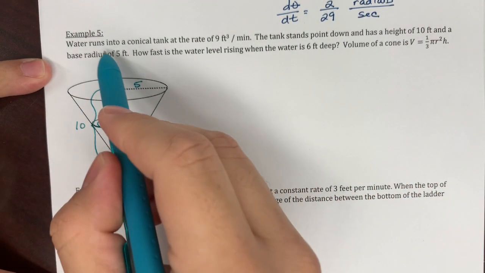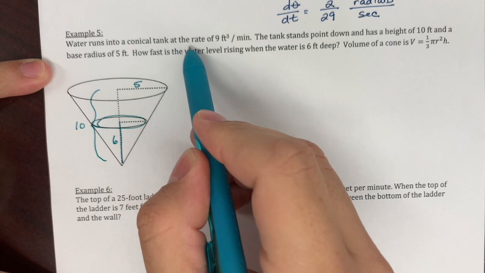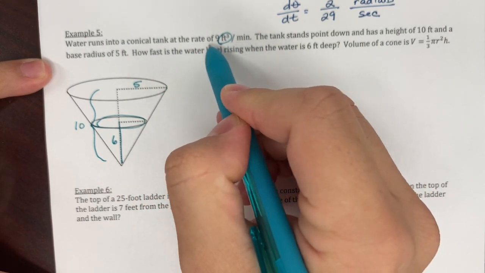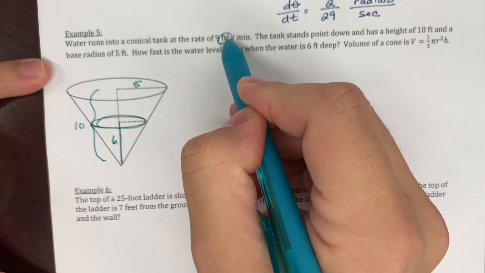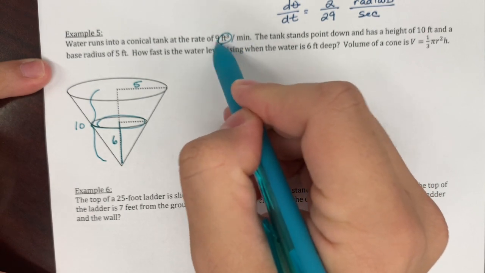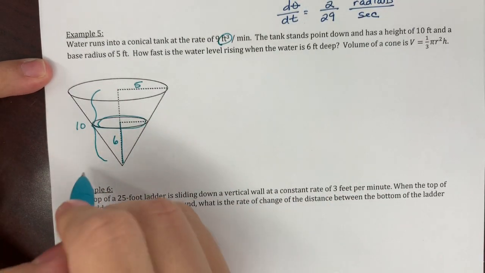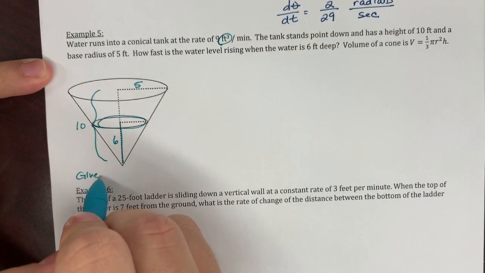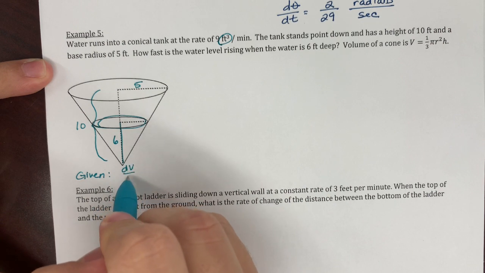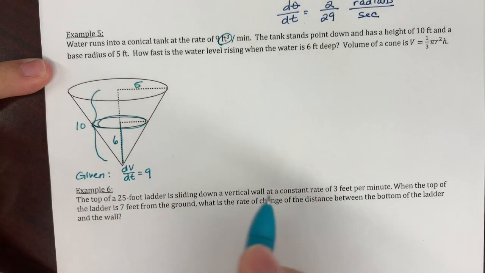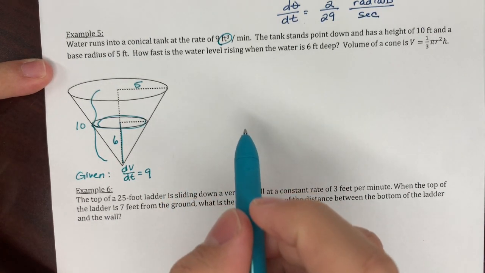And now they also say that the water runs into the conical tank at a rate of 9 feet cubed. So first of all, the fact that it's saying feet cubed should indicate to you that this is related to volume, and it's a rate of the volume. So as far as our given information is concerned, we're given that the rate of the volume, dV over dt, is equal to 9. I could write the units, but I don't really feel like it right now.